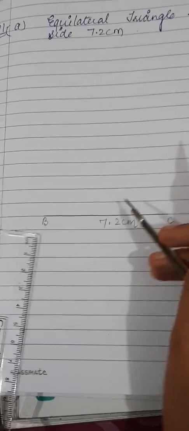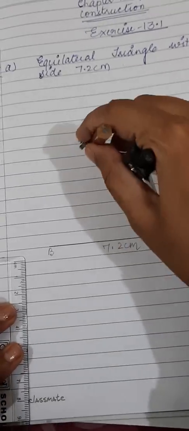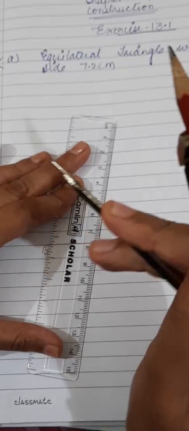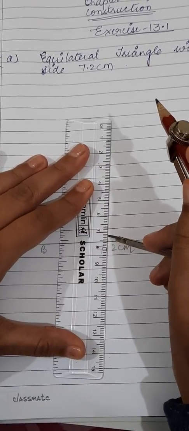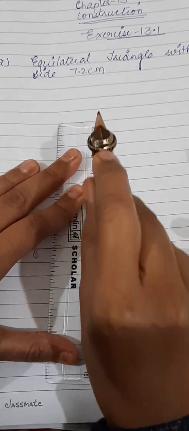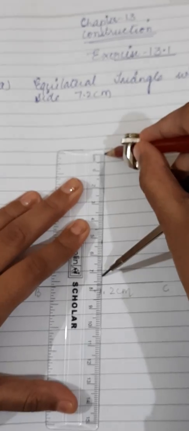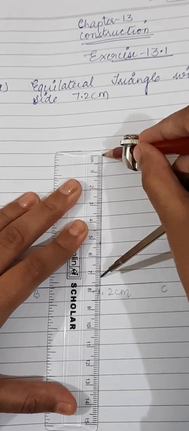Now from here also I want 7.2 measurement, and from this line also I need 7.2 measurement. I am going to open my compass to 7.2. Place the compass here and open it to the measurement 7.2. Now we have opened it to 7.2.